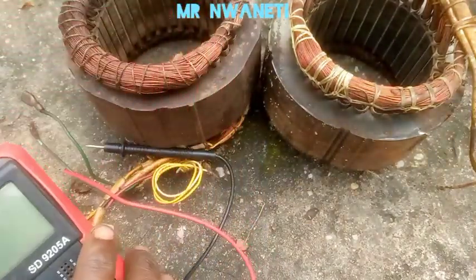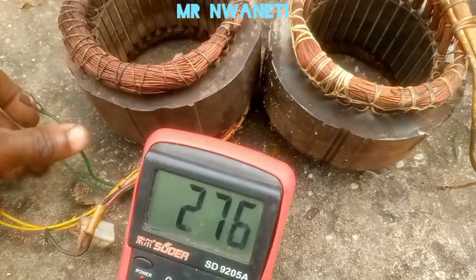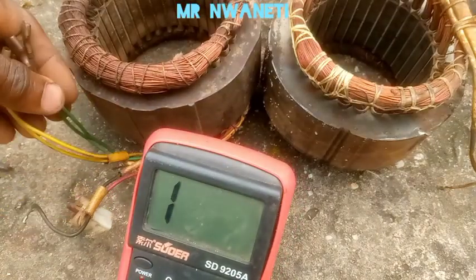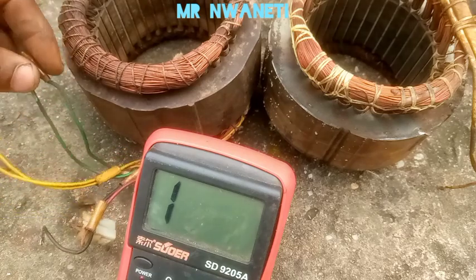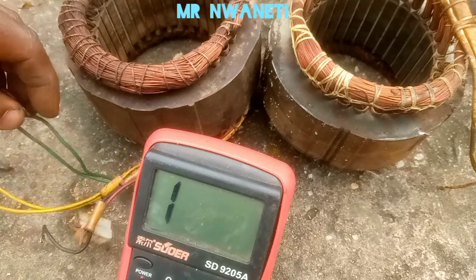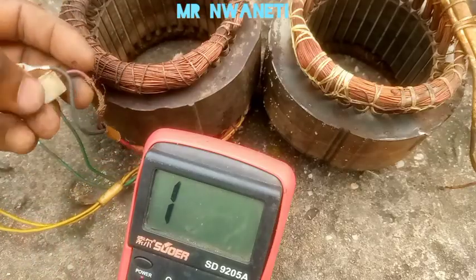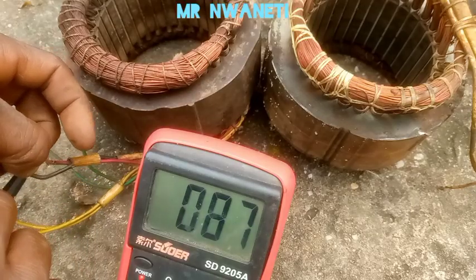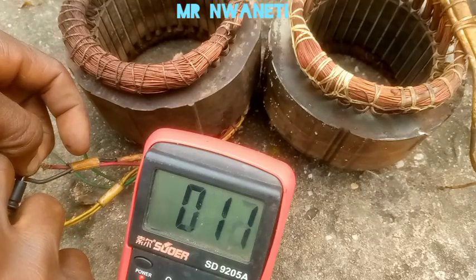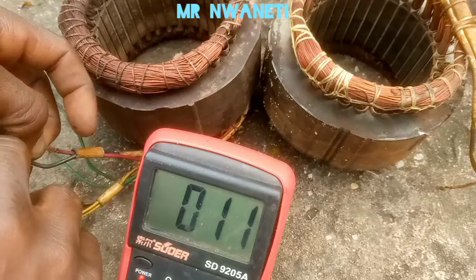Okay, so now remember this stator winding has a battery charger, but I find it ineffective. It's not effective to charge a battery. So now let me read from the mains winding. Okay, it's fluctuating: 11, 12, 11, 12 ohms.